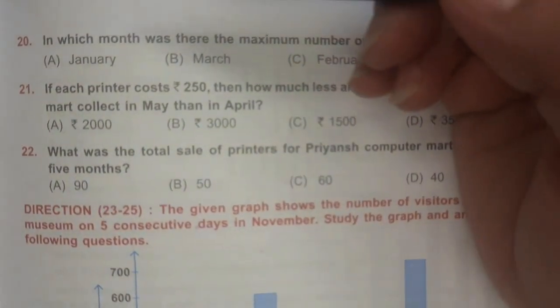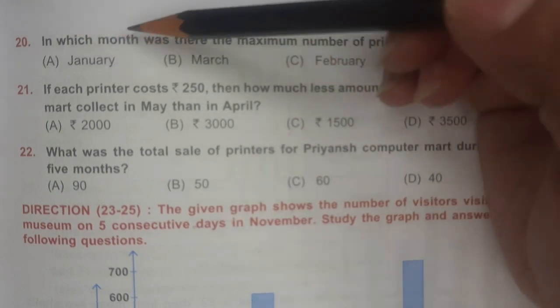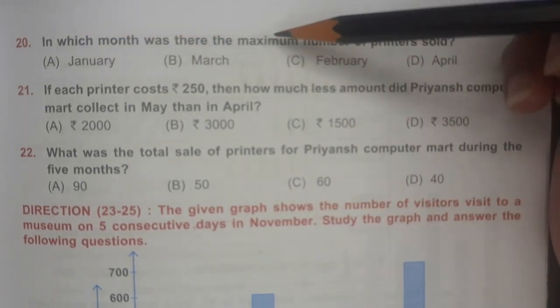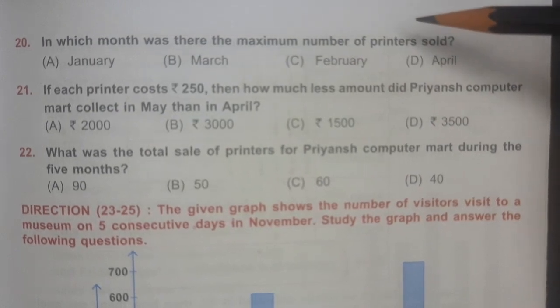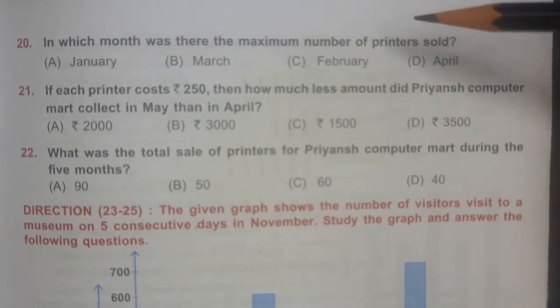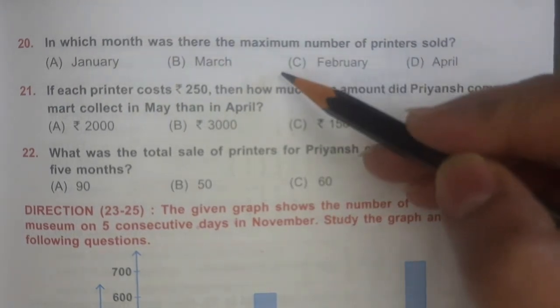Solving the questions which are associated with this graph. In which month was there the maximum number of printers sold? So which is the highest bar in the graph? That is in the month of February.